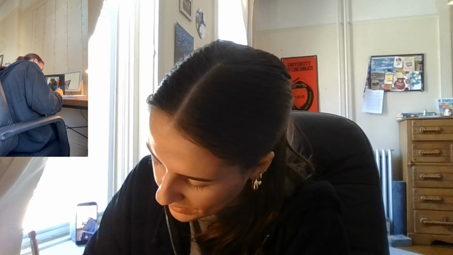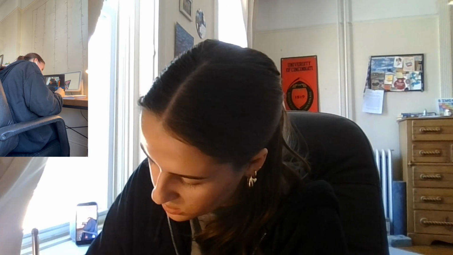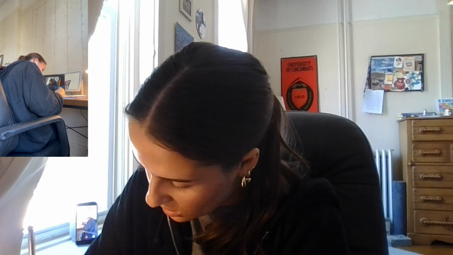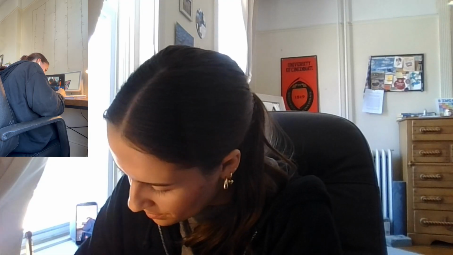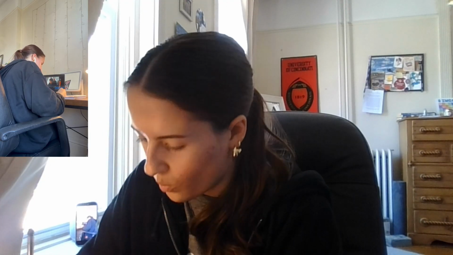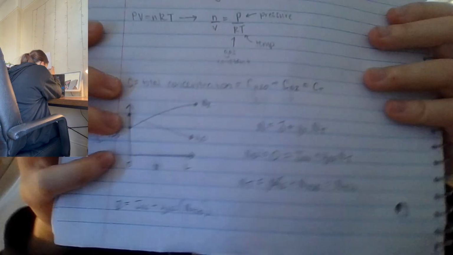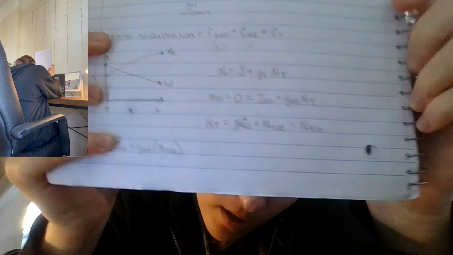So we can substitute here that 0 equals the molar flux of N2 plus YN2, or the mole fraction of N2, times NH2O, which is equivalent to the total N. So this is our simplified equation at the bottom here.